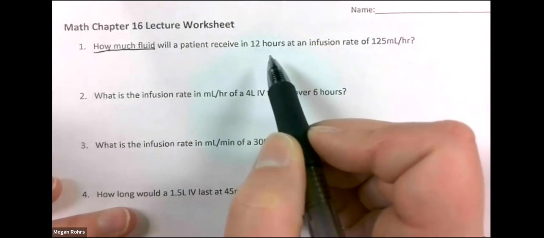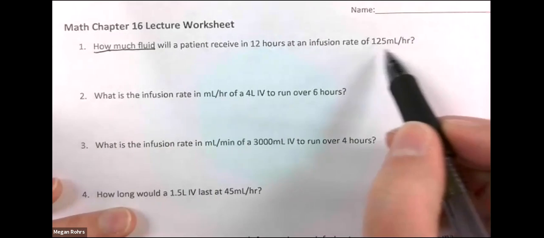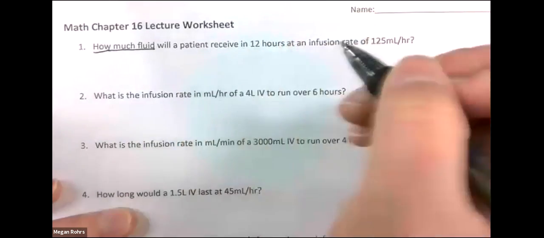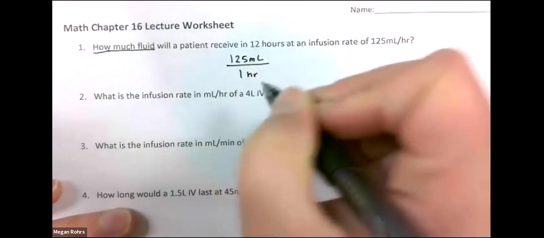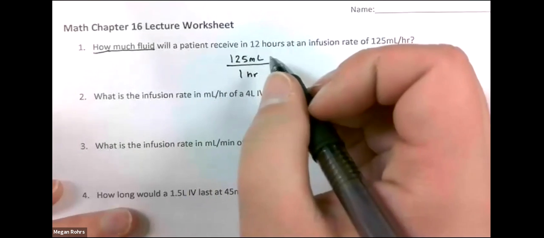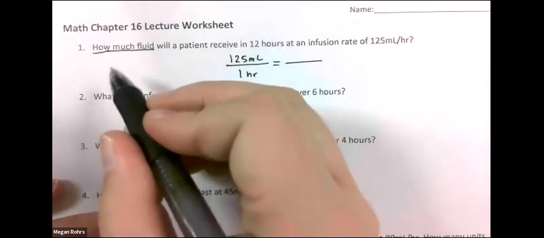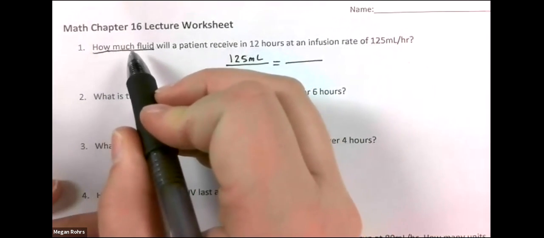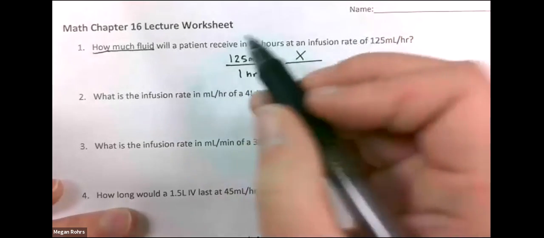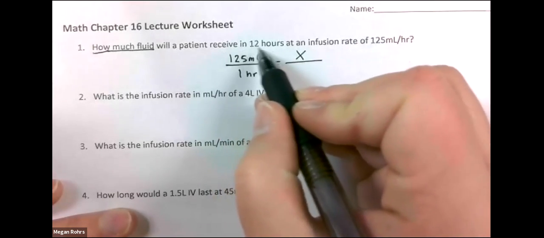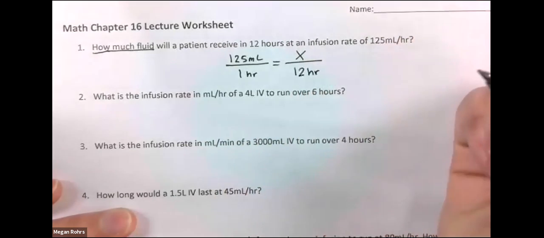So we can solve these problems with ratio and proportion. So let's start with what we know. We know that in 1 hour, a patient will receive 125 milliliters. Now we can set that up equal to what we're looking for. We're looking for how much fluid, so we're looking for a volume. So I know my X will be on top, and I know that the infusion is lasting 12 hours, so my hours can go on the bottom here.